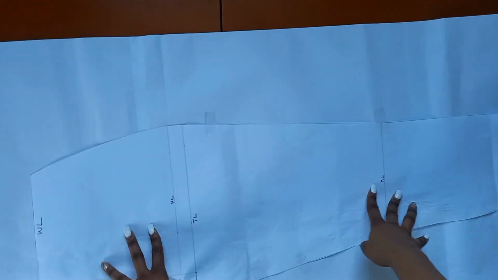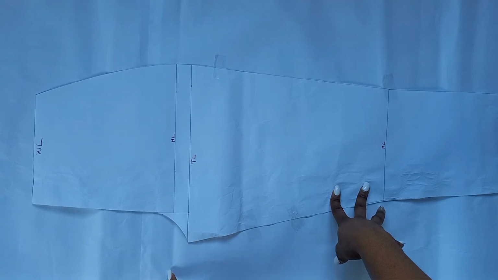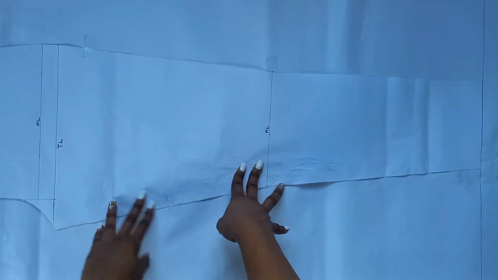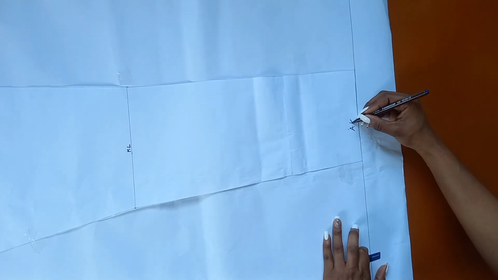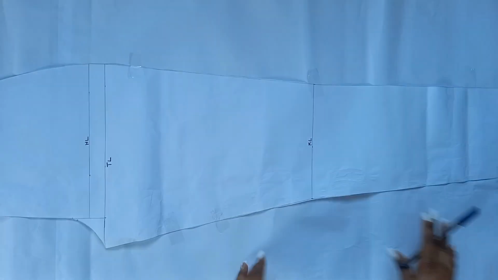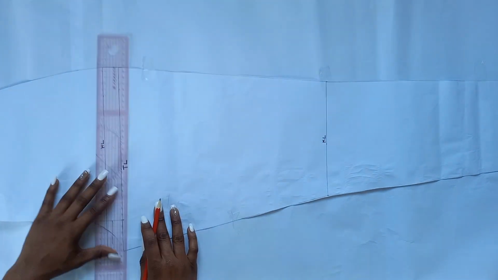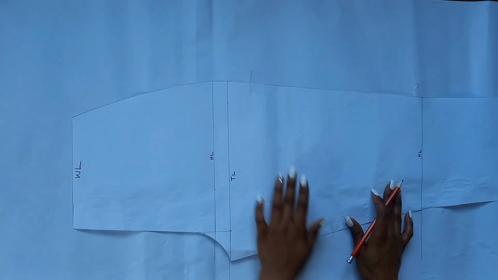Okay, can you see it? So next thing I'm going to do is I'm going to slightly extend this hip line. Okay, slightly extend this hip line out here and all the other lines as well. I'll be extending the hip line, the thigh line, the knee line, and the ankle line. Okay, so let me start with the hip line. So now I'll come back to this hip line. Okay, this is the major place where we're going to be working on.